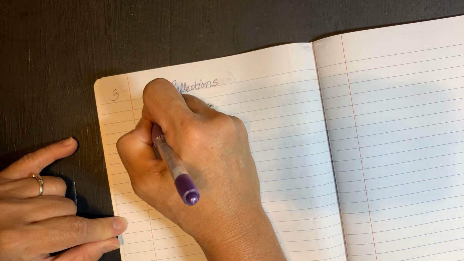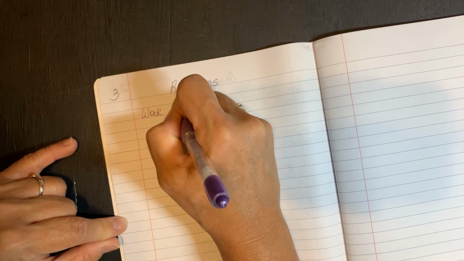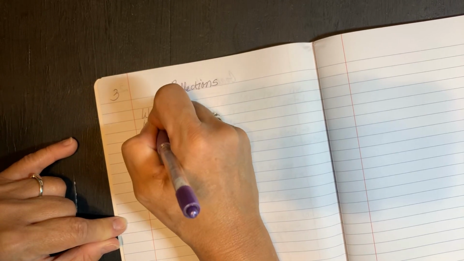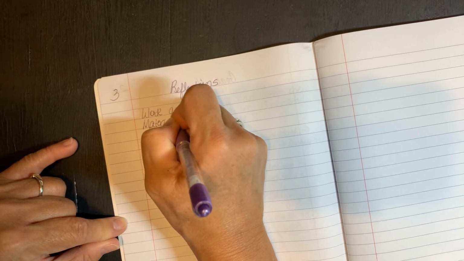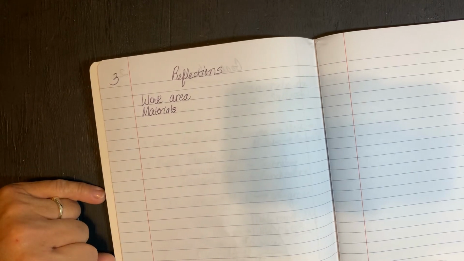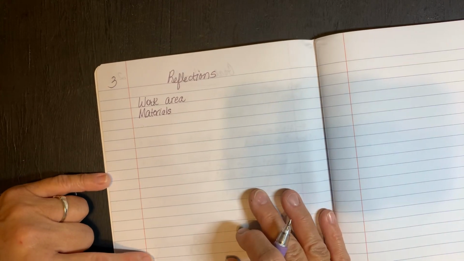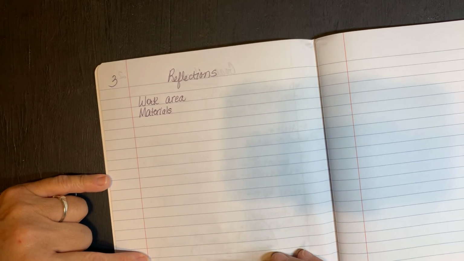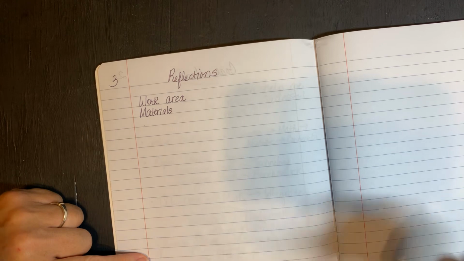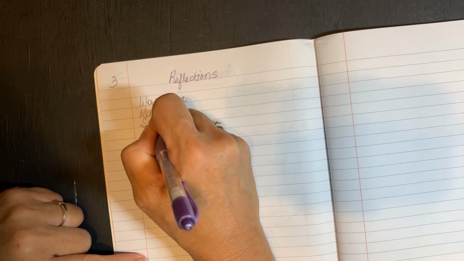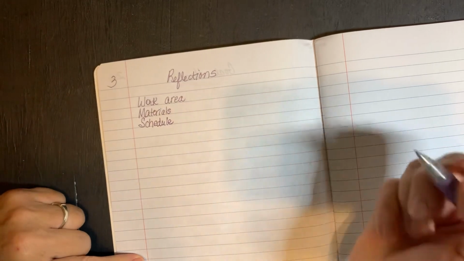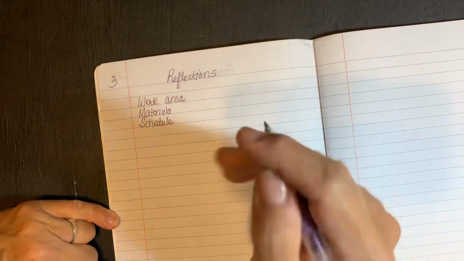So let's look at your work area. Materials. Do you have all the materials that you need? All the supplies that you need to be successful? If there's supplies that you're needing, just send me a message and let me know, and we'll see if there's some way that we can get it to you. Okay. Do you need help with a schedule? Do you know what your schedule is? And are you able to follow it? Do you need to make a poster that has your schedule on it? Do you need to set timers?